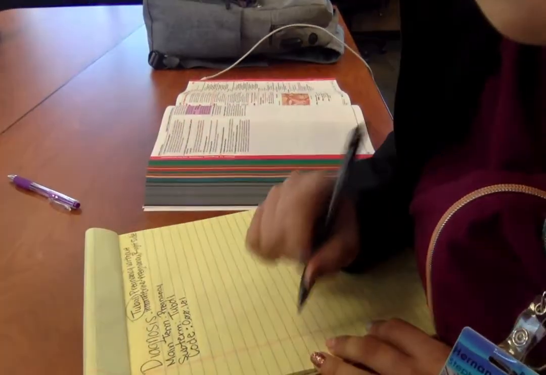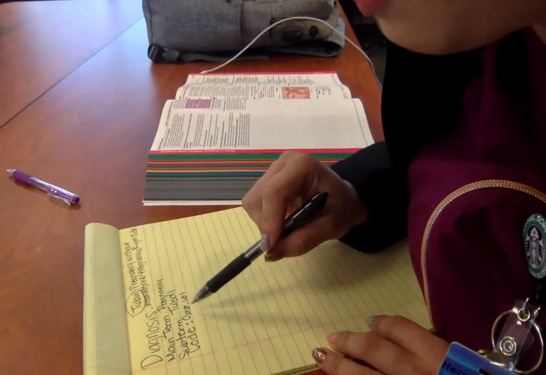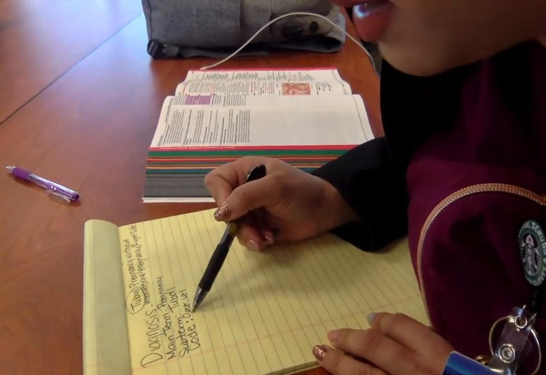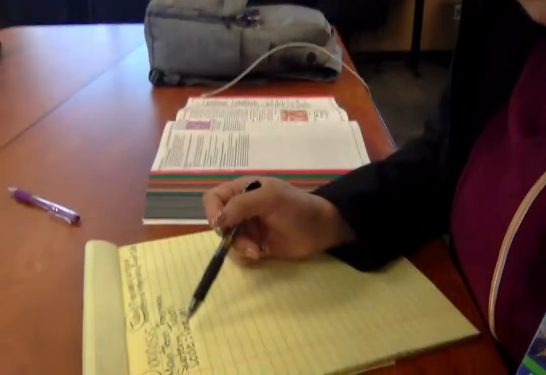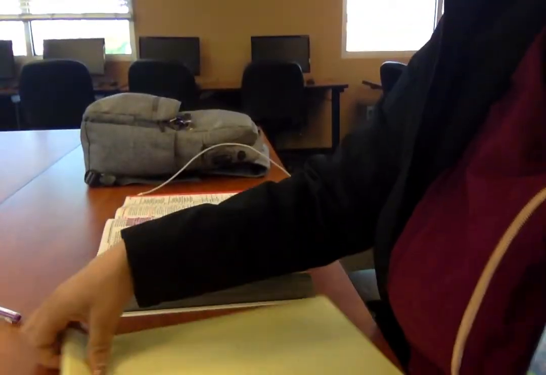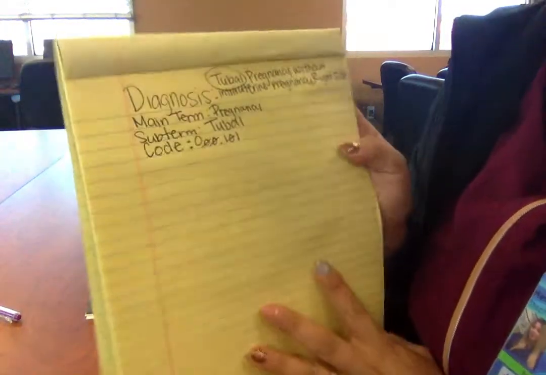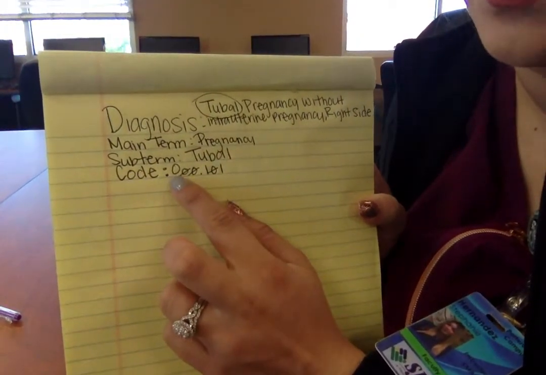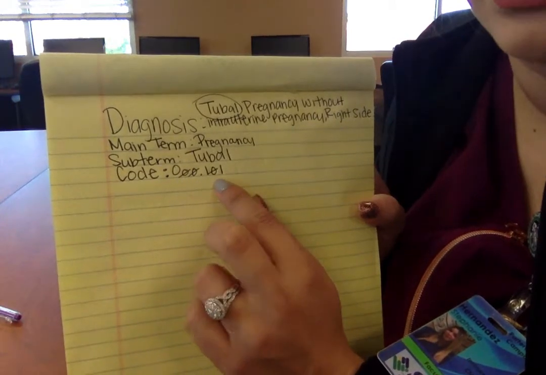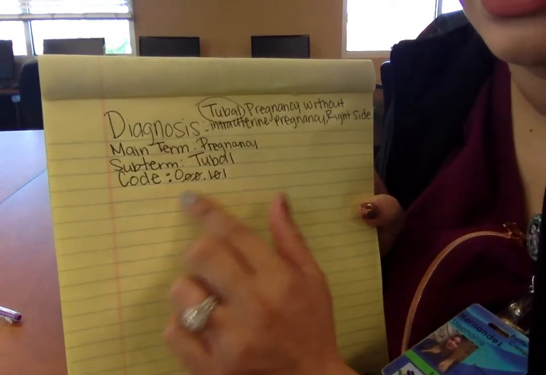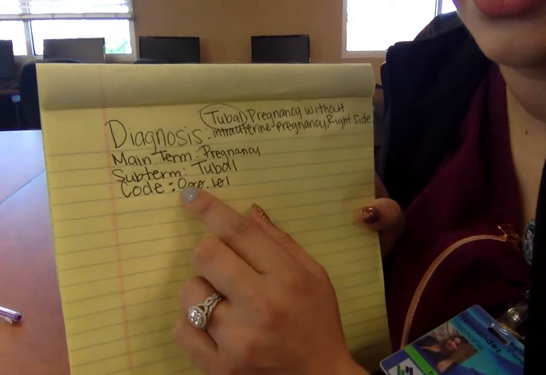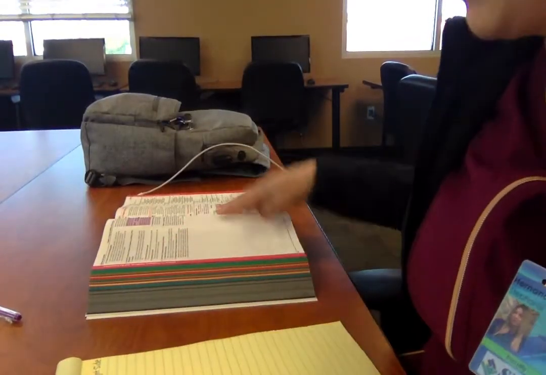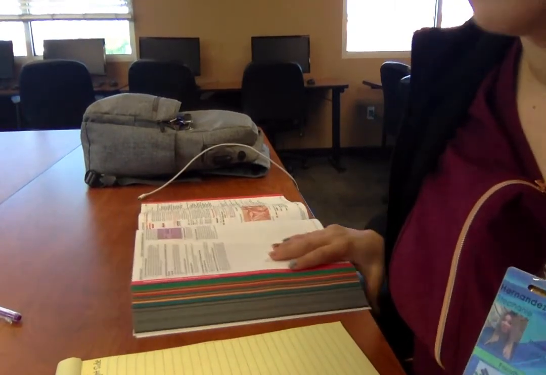Remember, especially with the O codes, if you ever have an O and a 0 next to each other, make sure you put a slash on the zeros, because that'll be easier to distinguish, especially if you write it down on a piece of paper. As you guys can see, I did O00.101. So it's a lot easier to distinguish between an O and a 0. So always remember to do that. That's it for finding codes.